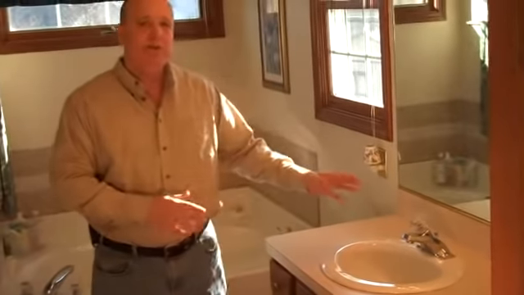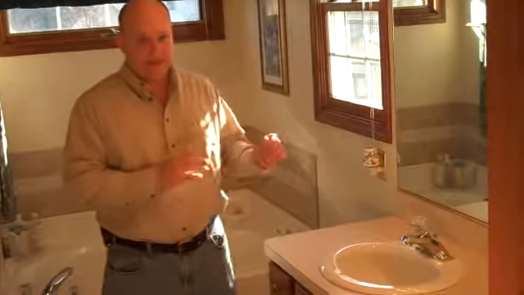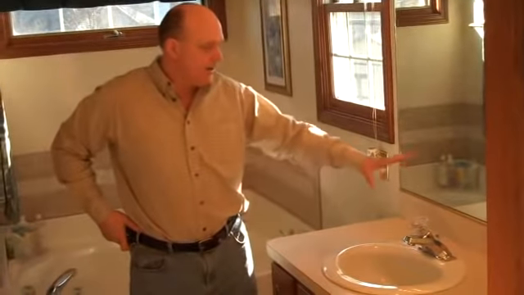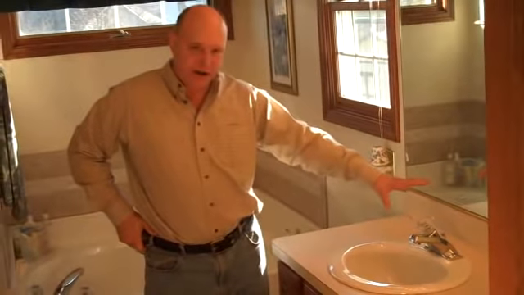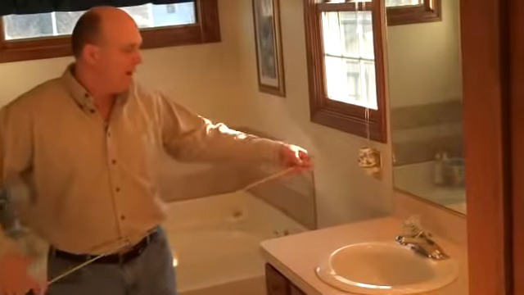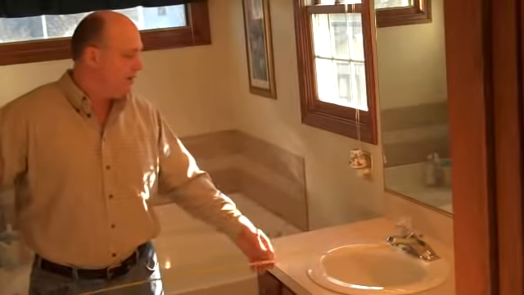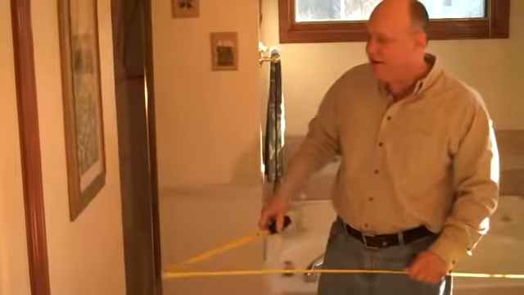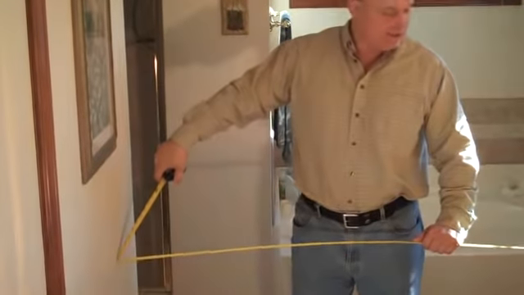If you are going to relocate a fixture, it gets a little more involved. What you would need to do is you've got your water lines and your drain lines that are in this wall in this area. You want to measure the linear footage of where this fixture is and where it is going to be relocated. So let's say we want to put this fixture on this wall across the bathroom.